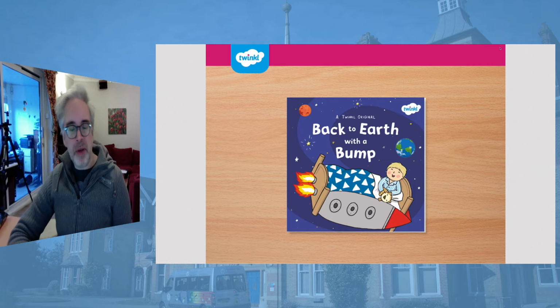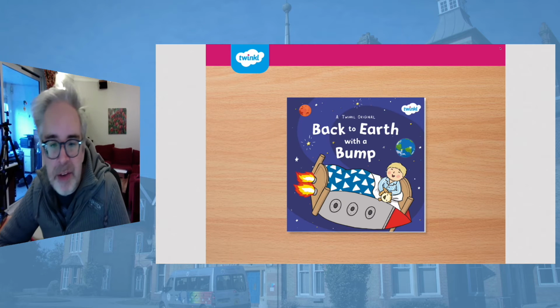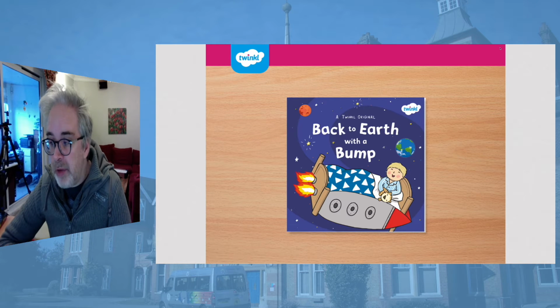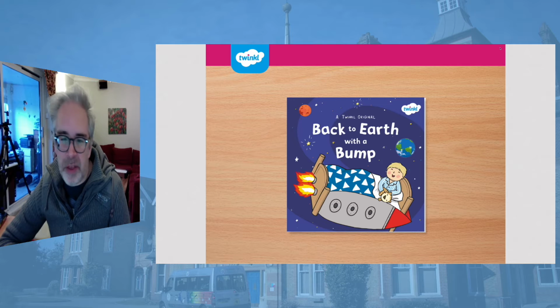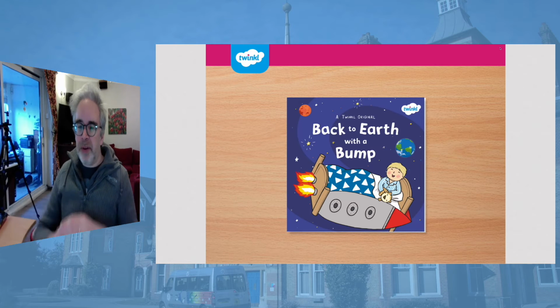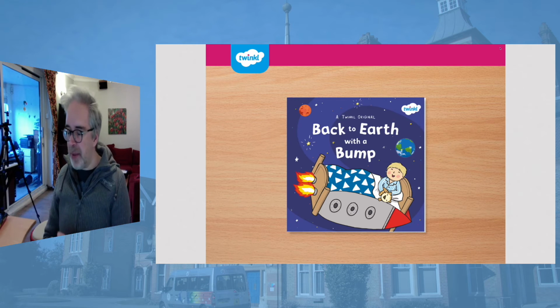We were looking at sequencing the story, putting the pictures into the correct order, and doing a little bit of writing for each of the pictures as well. So this time round, we're going to take it a little bit further, and think more about the characters in the story, our main character, and explore what we think he could be thinking at different times.